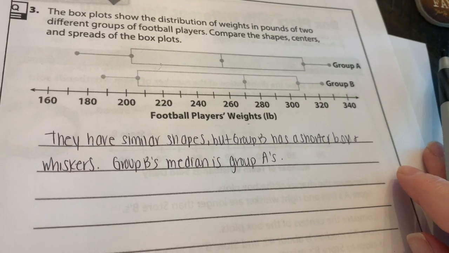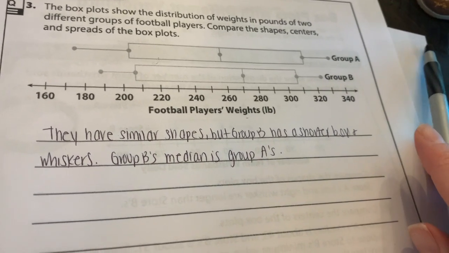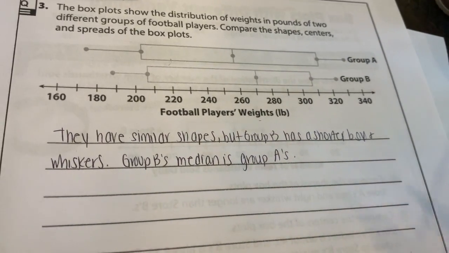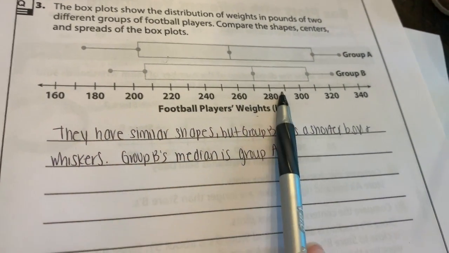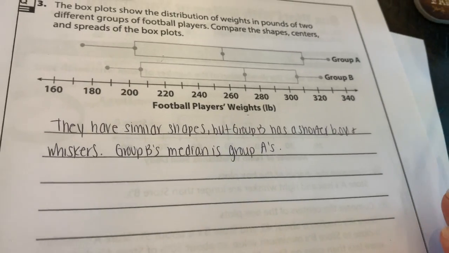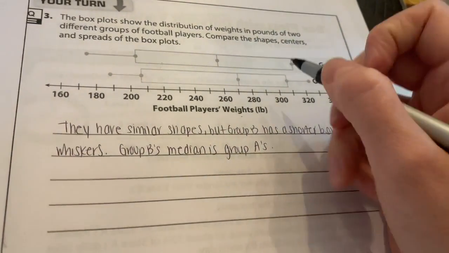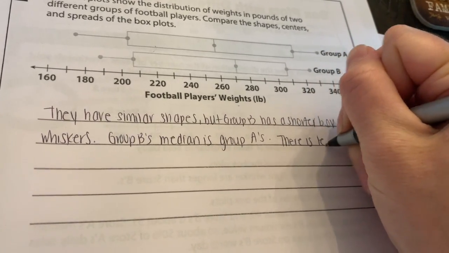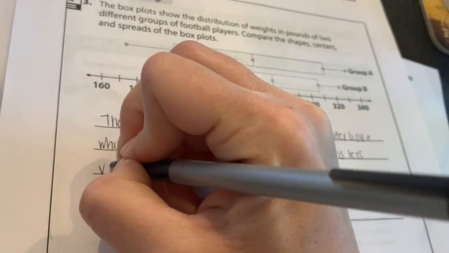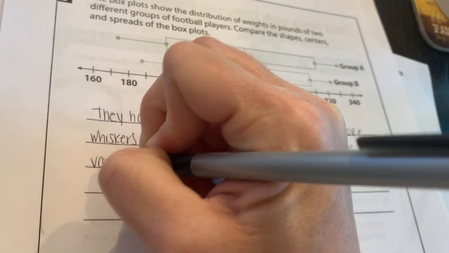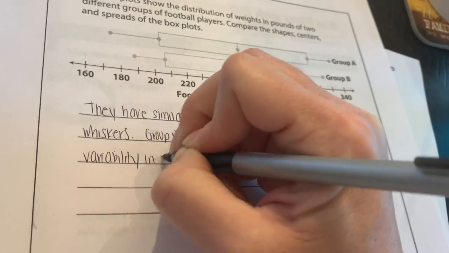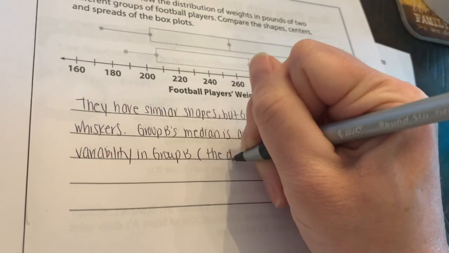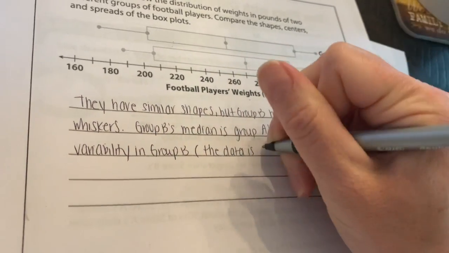Okay, so you can say that however you'd like. The weights are more spread out in group A. The data is closer together in group B. There's a lot of ways to say it. Okay, I'm going to say that there's less variability in group B. The data is closer together. I'll put it in parentheses.